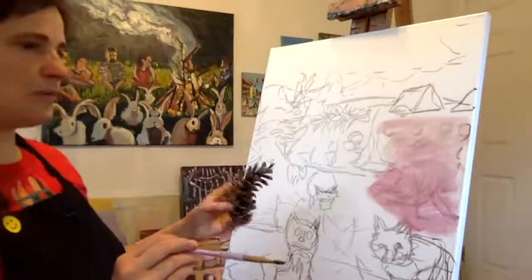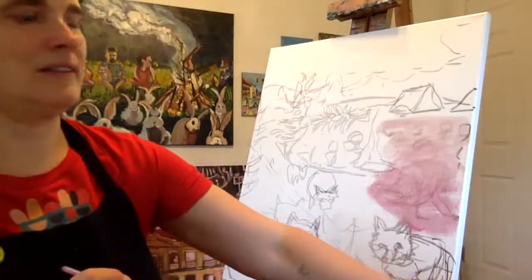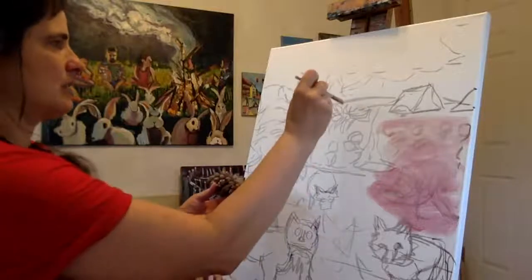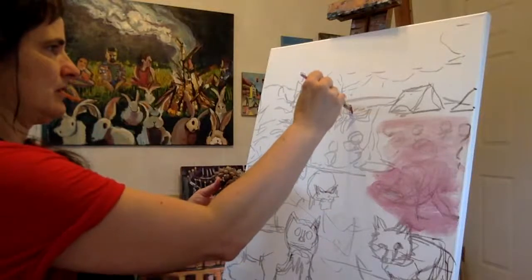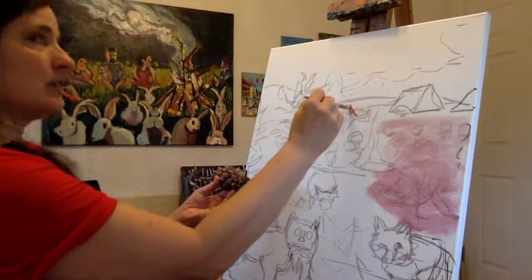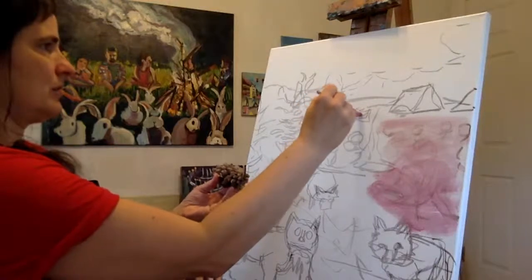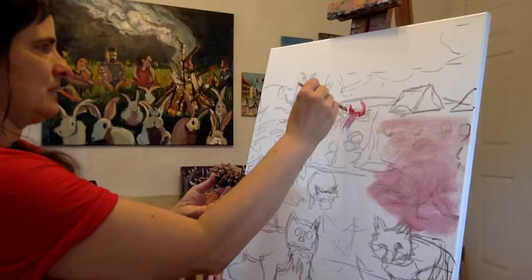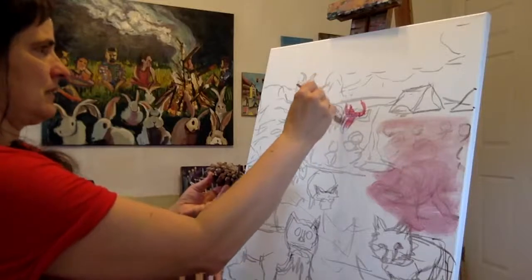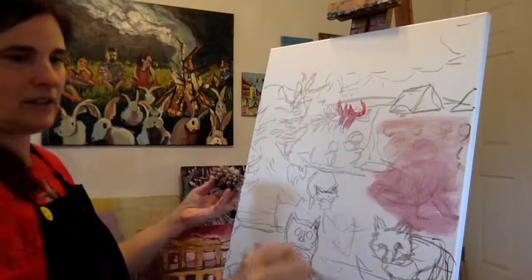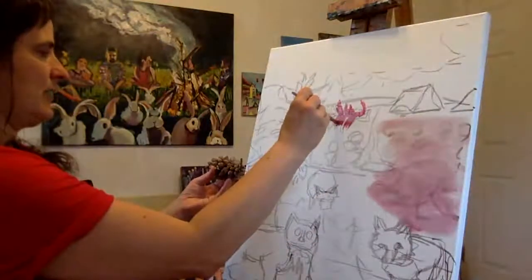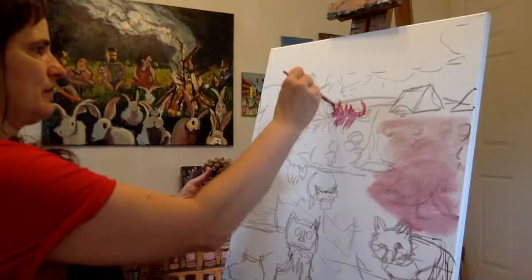Okay, so I have my pine cones here. So I'm going to come in here and start just placing in. Yeah, this oil paint is grabbing to the canvas a lot better.